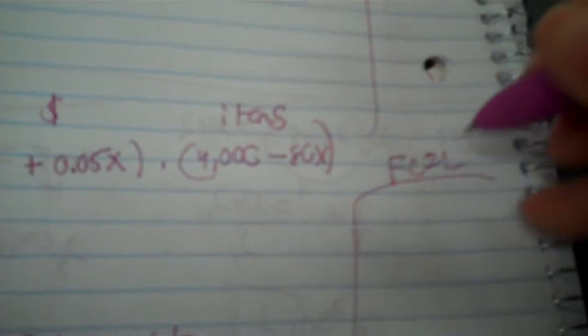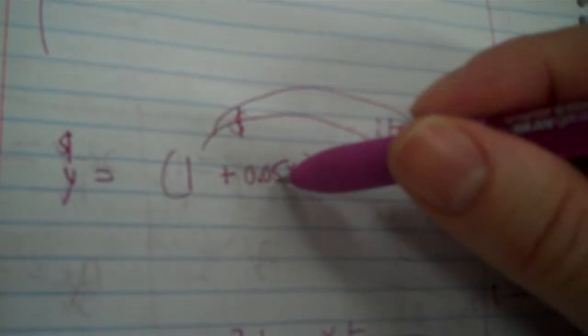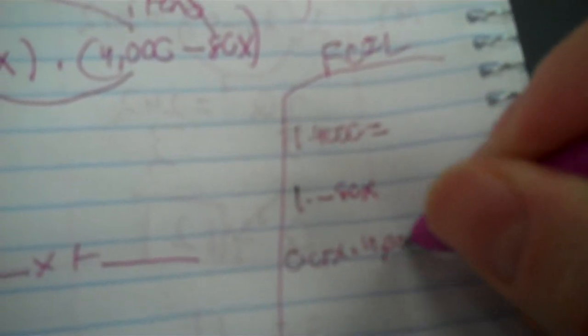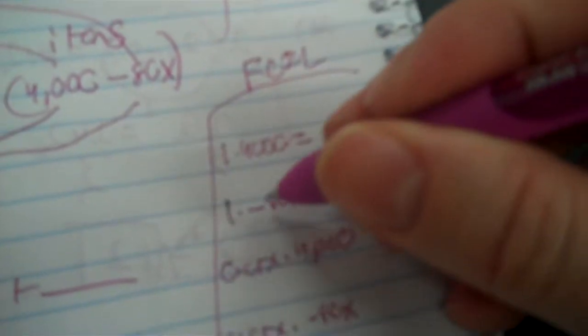FOIL. First, I take 1 times 4,000. Then I take 1 times negative 80x. Then I take 0.05x times 4,000. Then I take 0.05x times negative 80x. Okay, that's 4,000. 1 times negative 80 is negative 80x. 0.05 times 4,000 is 200x.